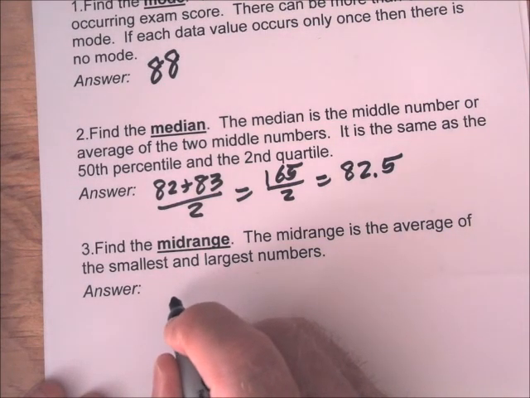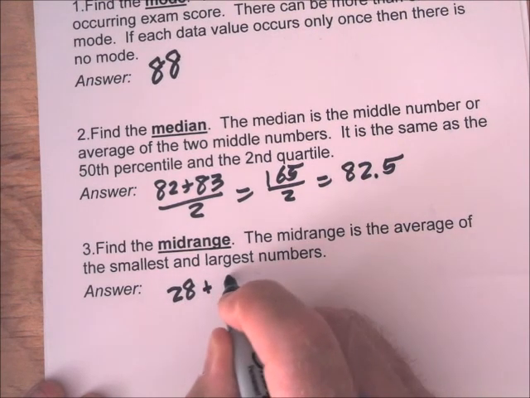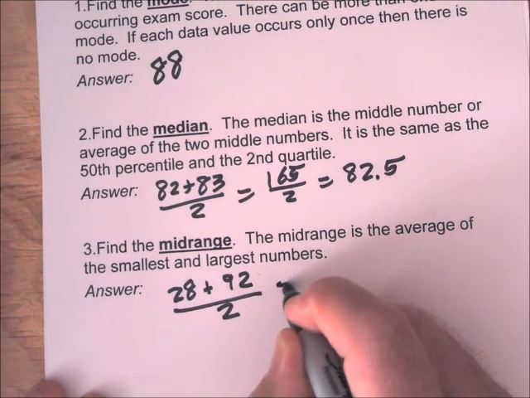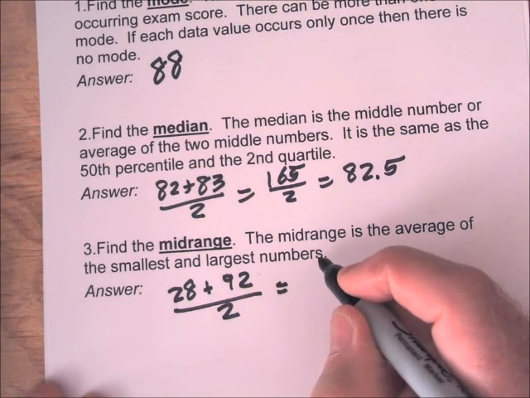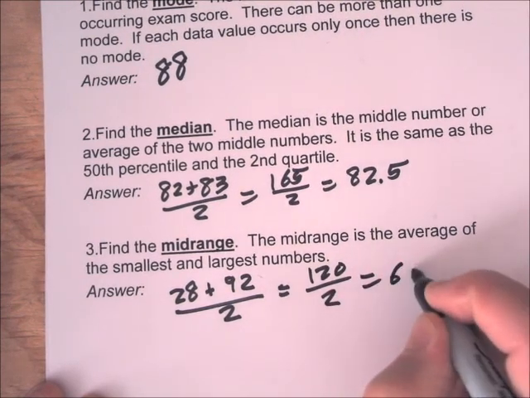So it'd be 28 is the smallest, largest is 92. 28 plus 92 is 120, over 2, which would be 60.